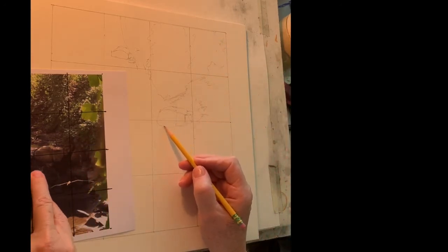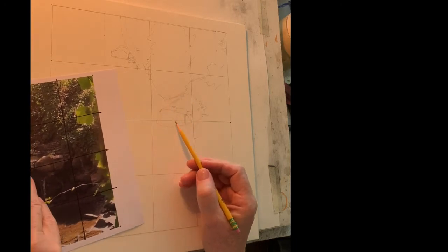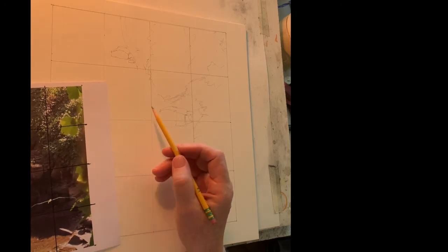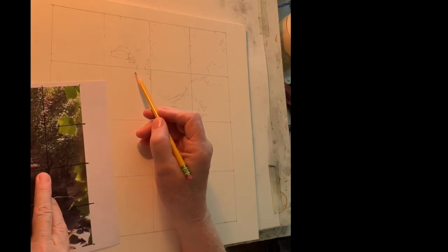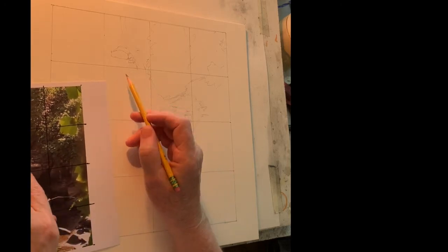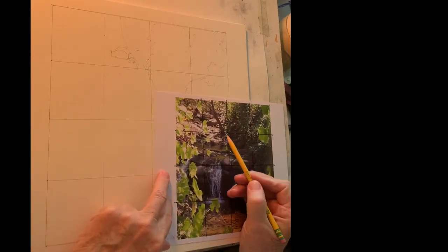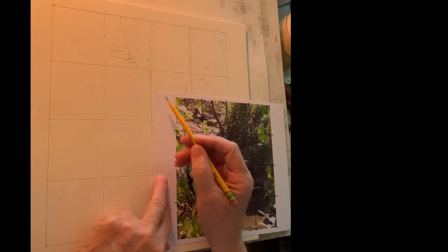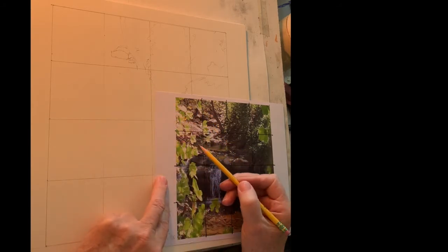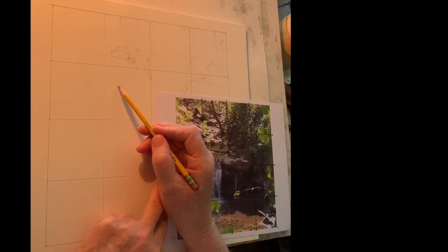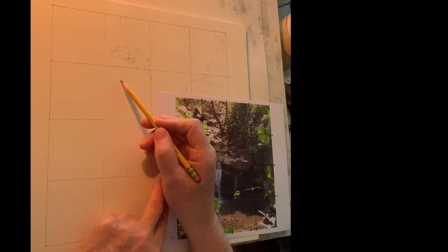Okay, now if I carry this over to this next square right here, I've got some, let me get this over here where you can see it. I've got some of the shoreline comes right over here. There's a little creek that runs around this way and then back into here. So there's a little area that comes in there.